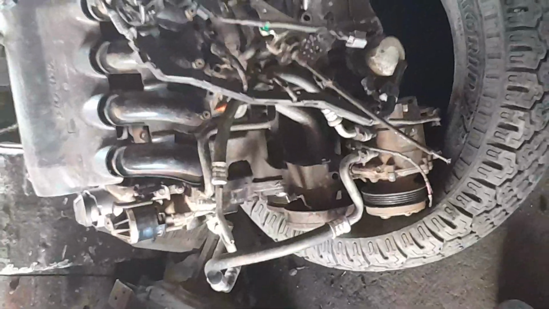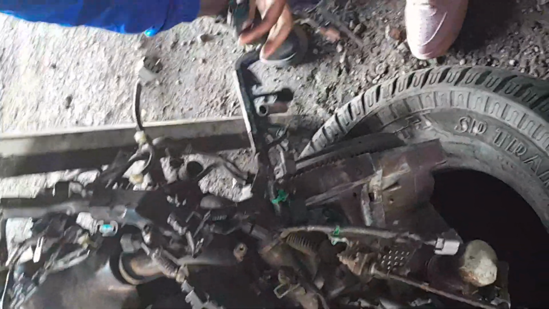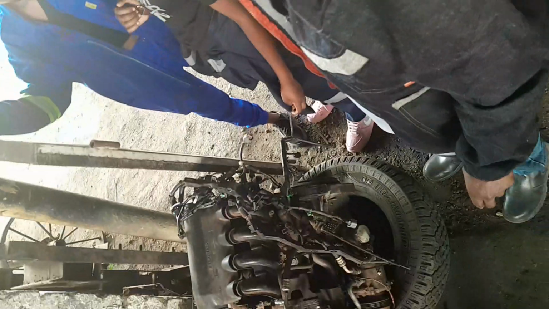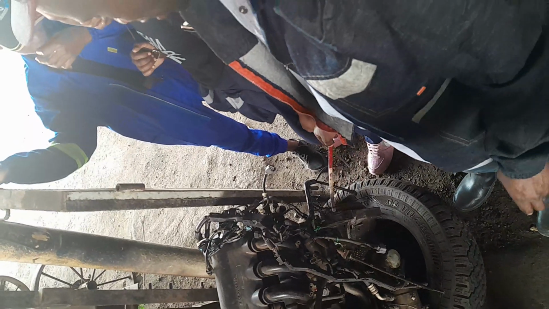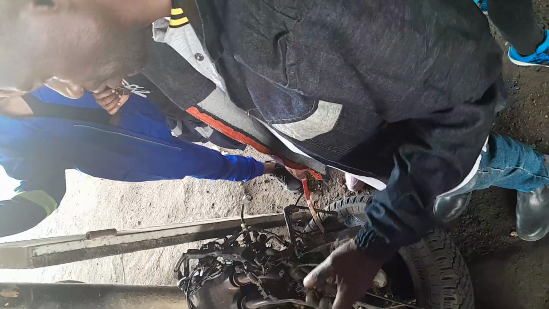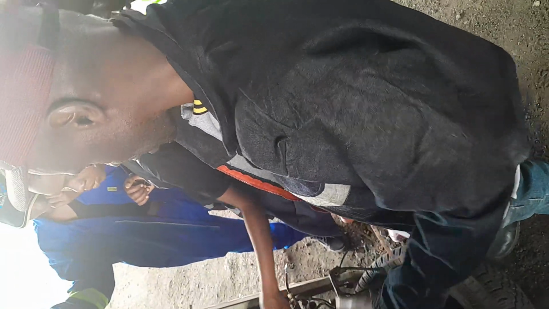This student is asking what the flywheel is for. It engages with the starter motor, or rather the pinion, so that the drive from the starter motor can be transmitted to the crankshaft.